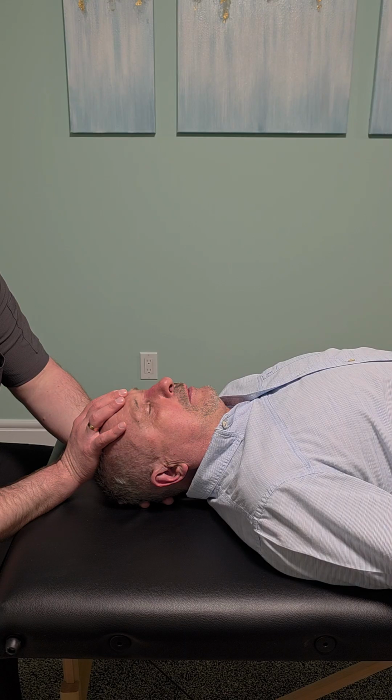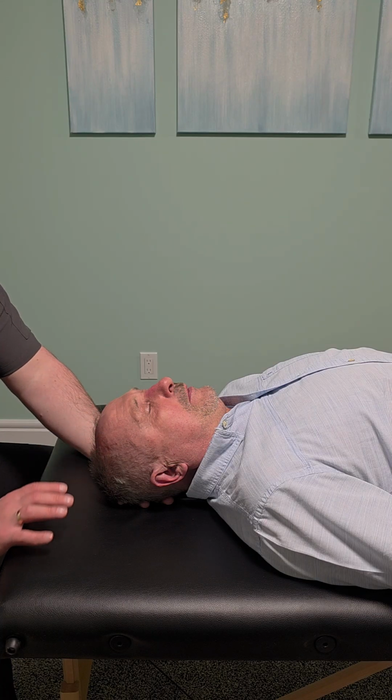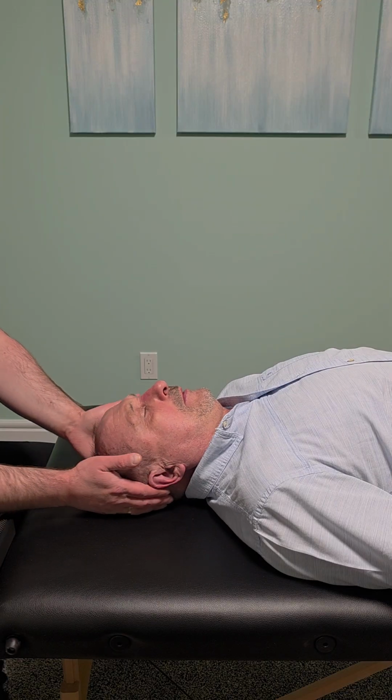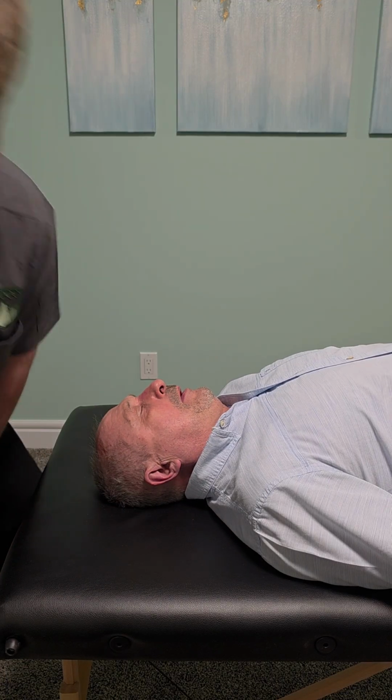Okay, so the movement of the frontal bone is restricted. It goes slightly into flexion, slightly into extension. So the score would be 1. Okay. Good.